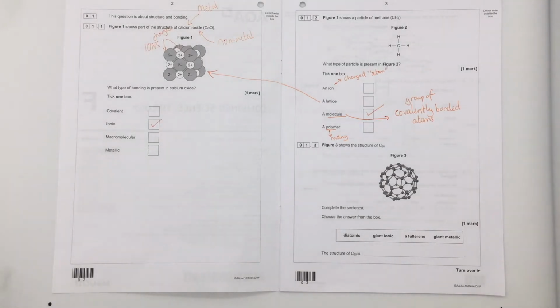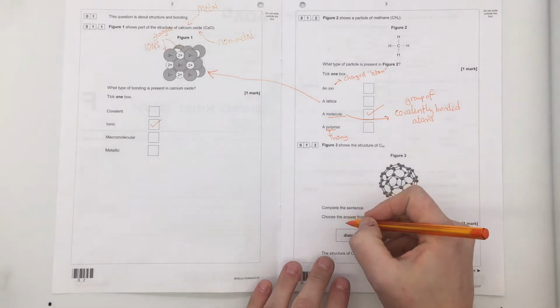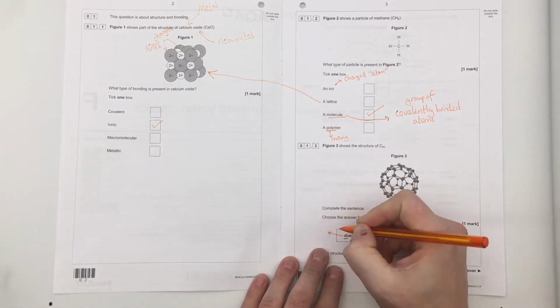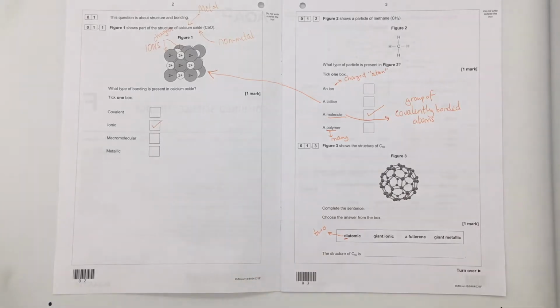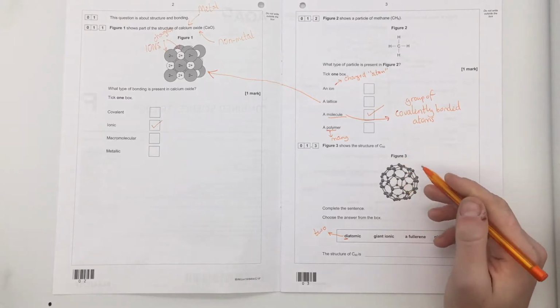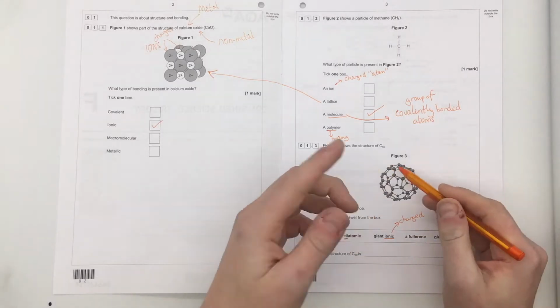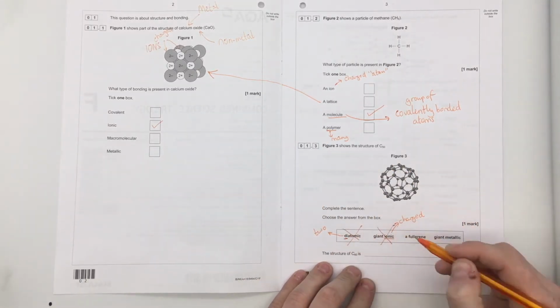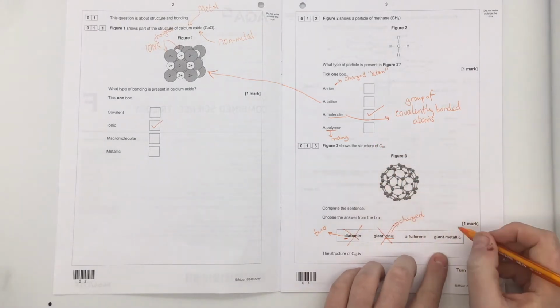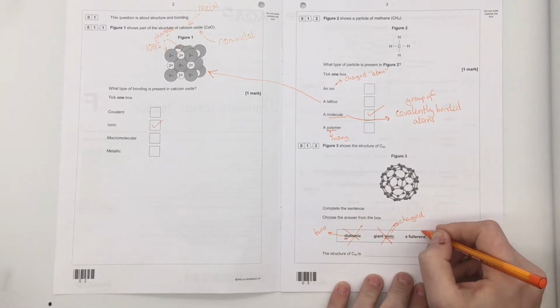Figure 3 shows the structure of C60. Complete the sentence, choose the answer from the box, and we've got a choice of diatomic, giant ionic, fullerene, or giant metallic. So diatomic, if you think about the word, di means two, like duo and stuff like that. Clearly we've got more than two atoms here. Ionic, remember we said that's got to involve charges. Nothing here is charged, so it can't be that one. Giant metallic, there's no metals there, is there? So it must be a fullerene.